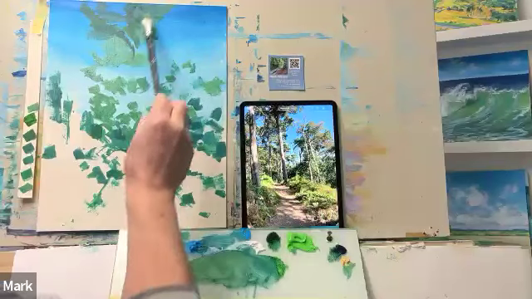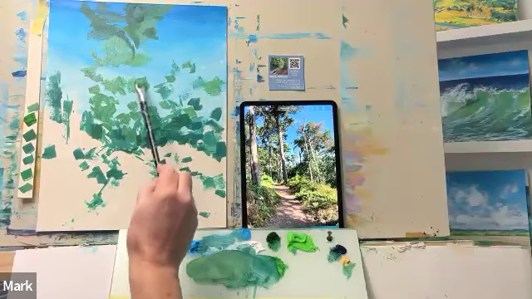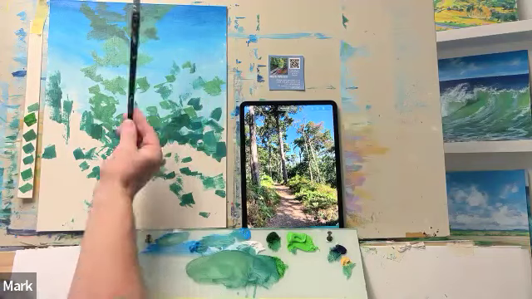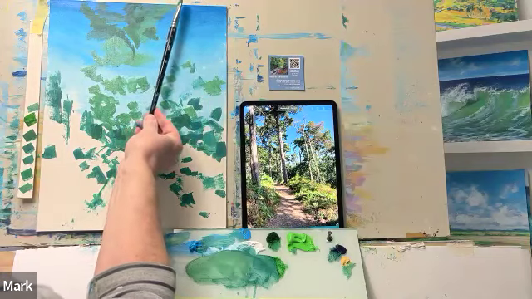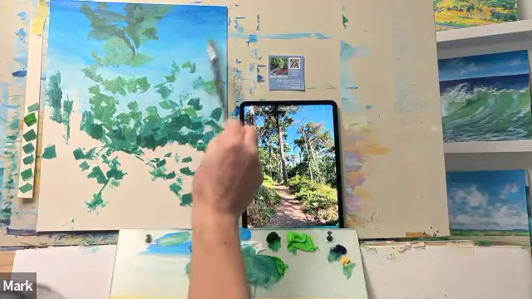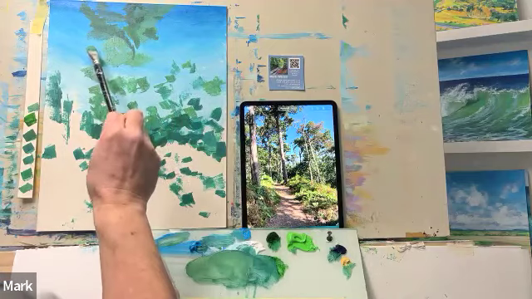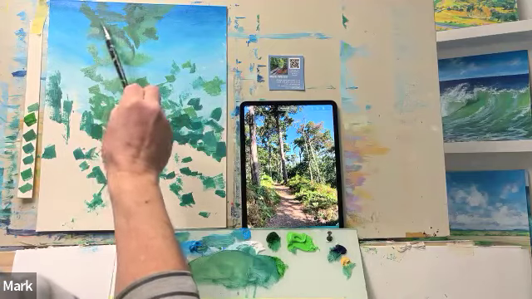I'm conscious of that V there. That's important. That kind of V coming down with light in the middle. Can you see it there on the picture? It's there and it's maybe on this side. So I don't just want to go over the whole thing. There's more this side.